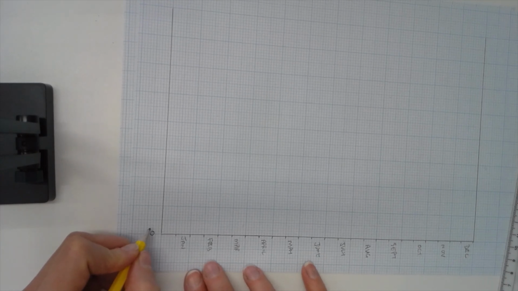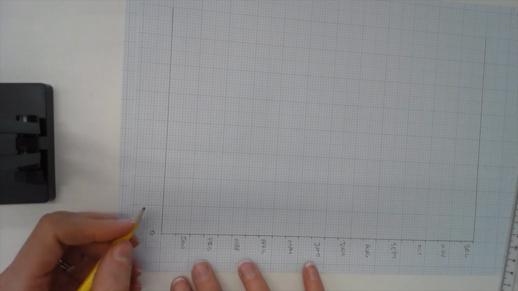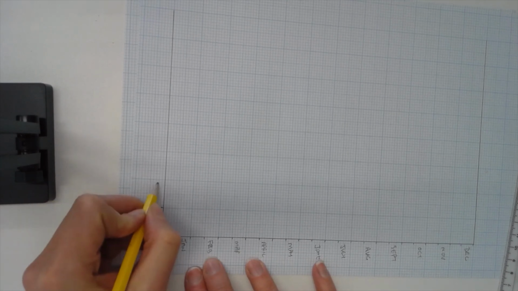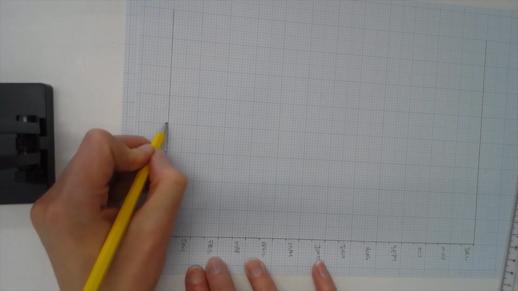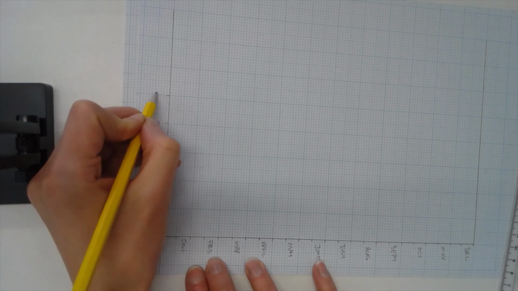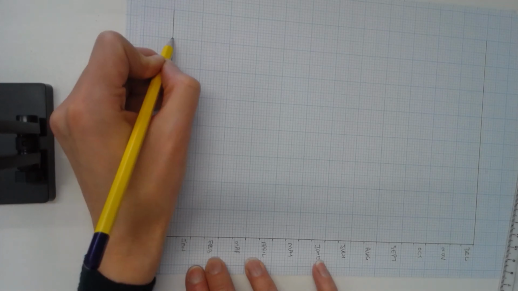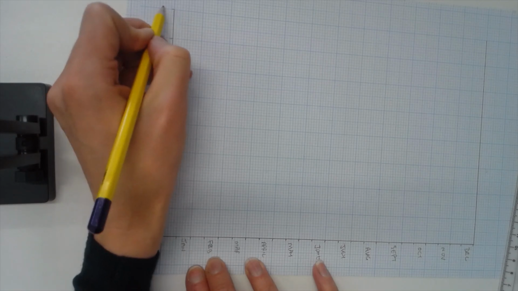If you notice in your notes, your temperature data goes up to a maximum of 34 degrees Celsius. So we're going to need our scale to go up 5, 10, 15, 20, 25, 30, 35, 40.